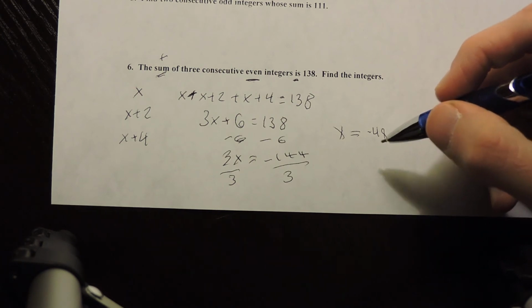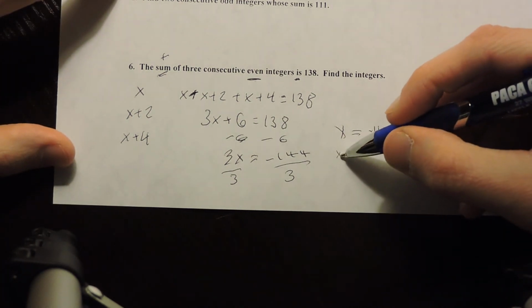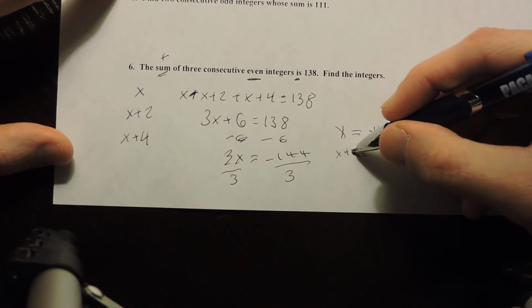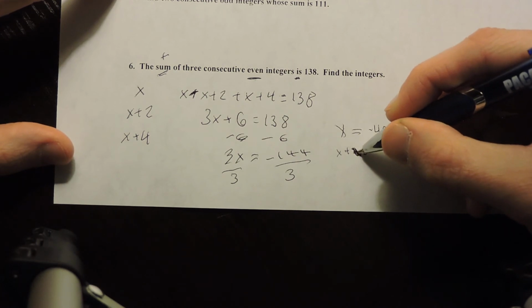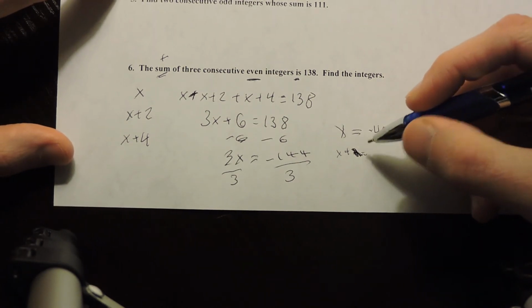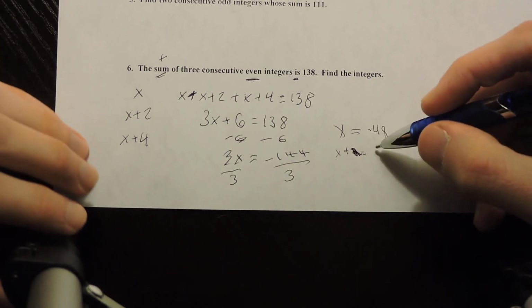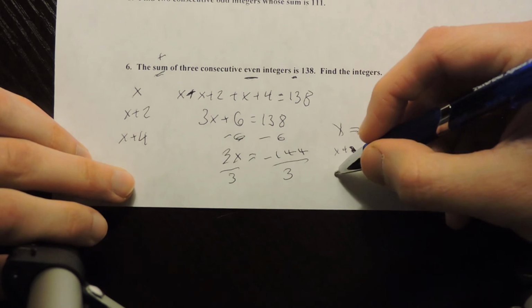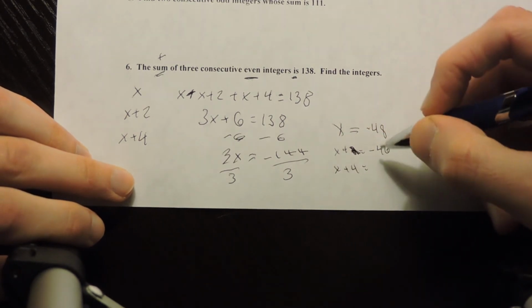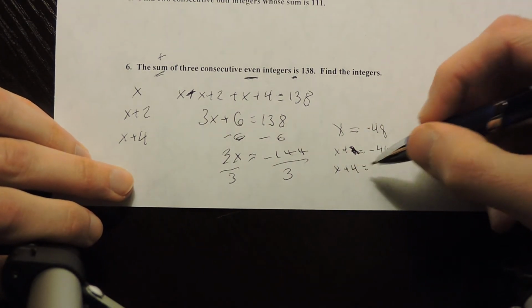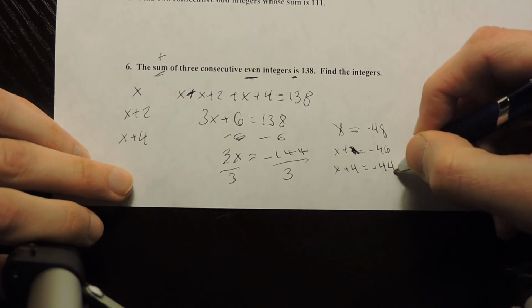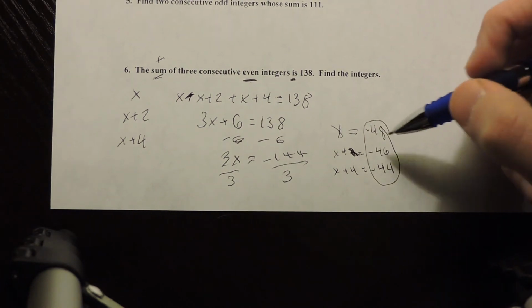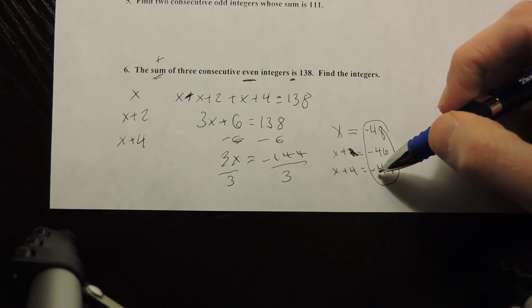Now, remember it said even integers, okay? So if we're following our rule, we solved for x, so we're going to do x plus 2. Sorry guys, it looks like a terrible 2. So x plus 2, you're going to do 48 plus 2, you're going to get 50. And x plus 4, you're going to get 48 plus 4, it's going to give us 52. And then you should get your consecutive integers. Notice that these are even: 48, 50, 52.